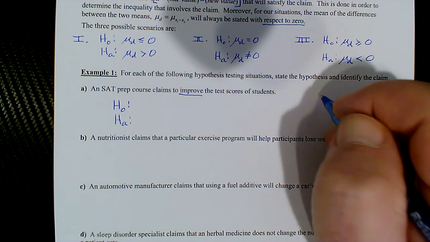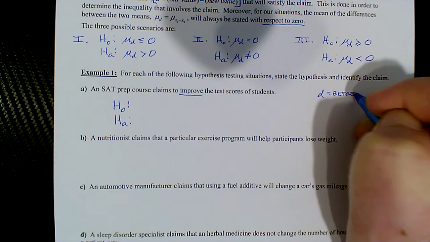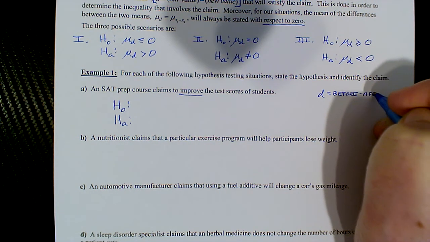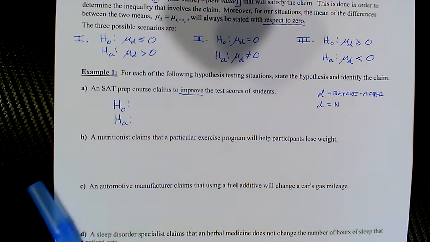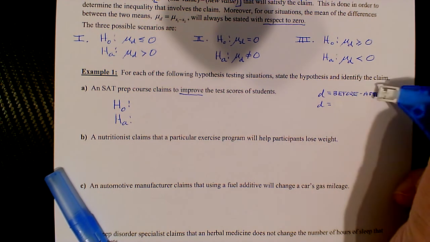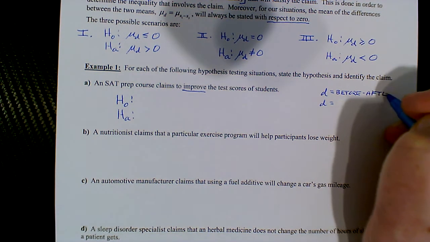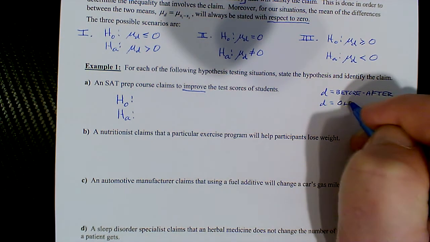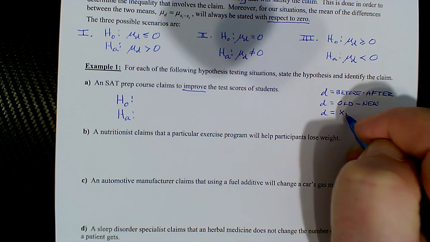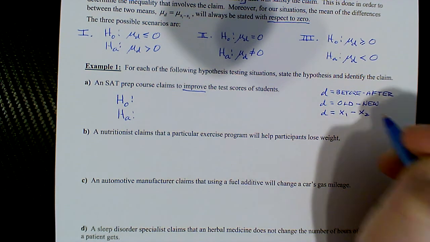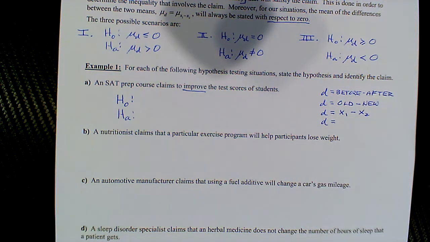So, therefore, if we take D to be the before minus the after, or the new minus the old, the old minus the new, whatever it is, we're always going to consider it to be X1 as the before or the old, and X2 to be the after or the new. And just pick a situation that fits the characteristic.